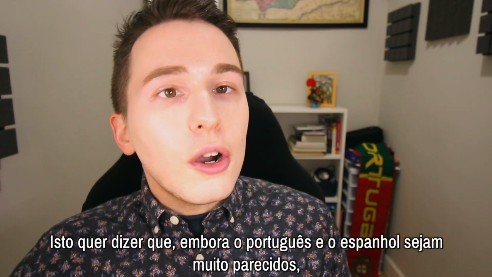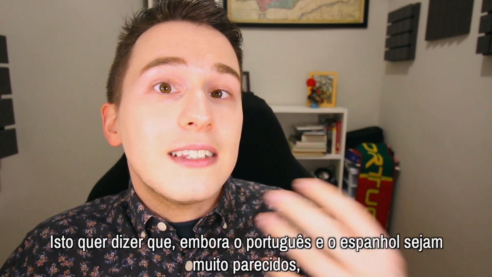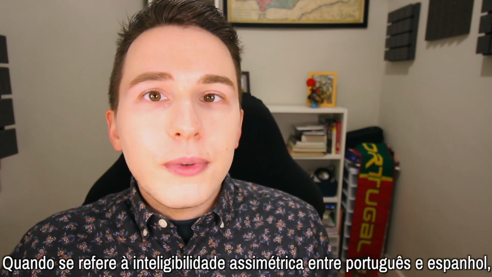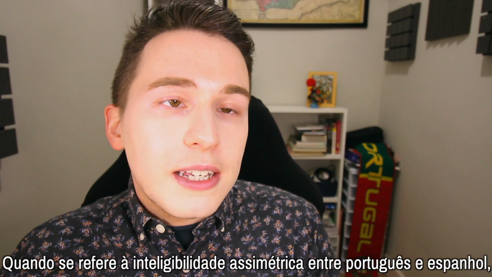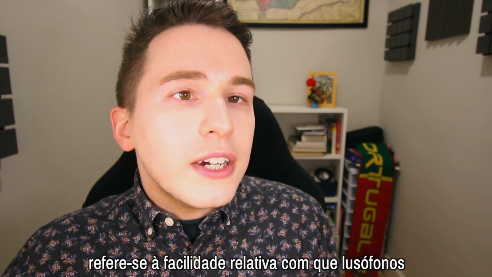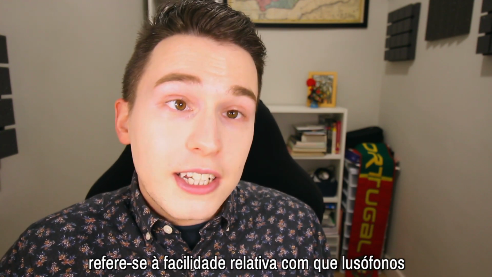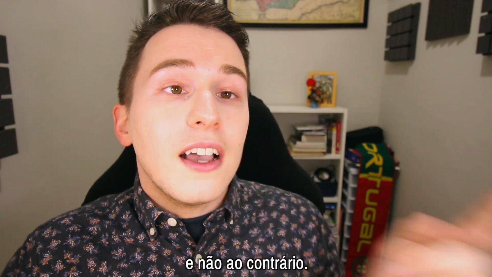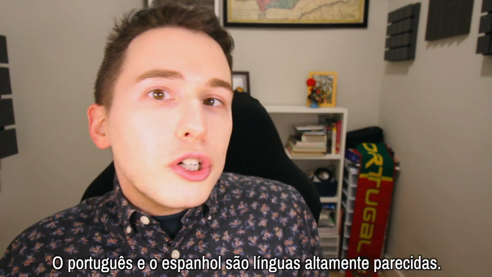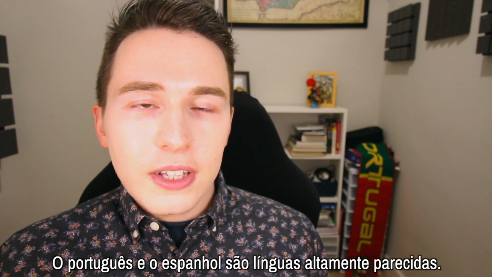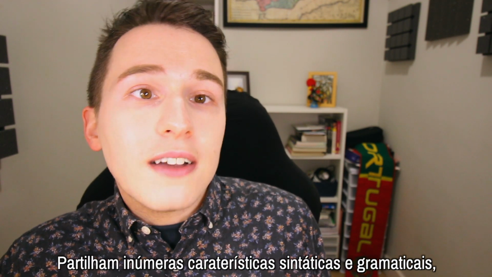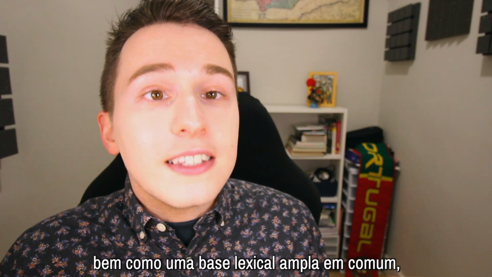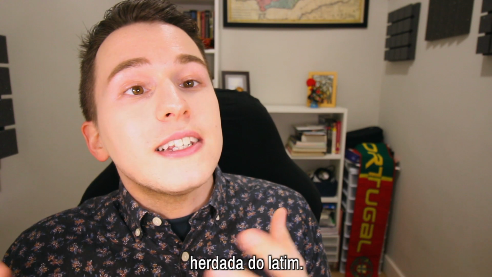This is to say that although Portuguese and Spanish are very similar, mutual intelligibility between the two is not guaranteed. And when we think about the asymmetric intelligibility between Portuguese and Spanish, what we're referring to is the relative ease that Portuguese speakers have of understanding and communicating with Spanish speakers and not the other way around. And indeed, Portuguese and Spanish are very similar languages. They share quite a number of syntactic and other grammatical features, as well as a wide base of lexicon that they have in common that was inherited from Latin.